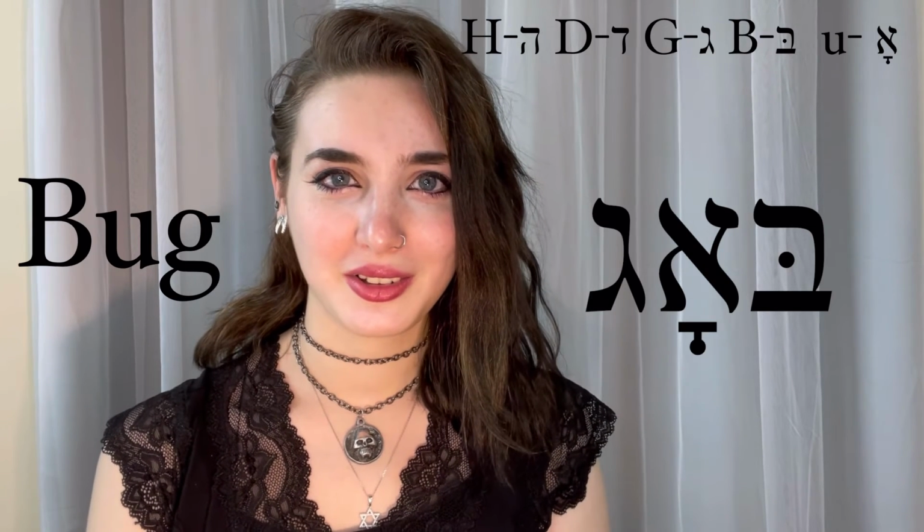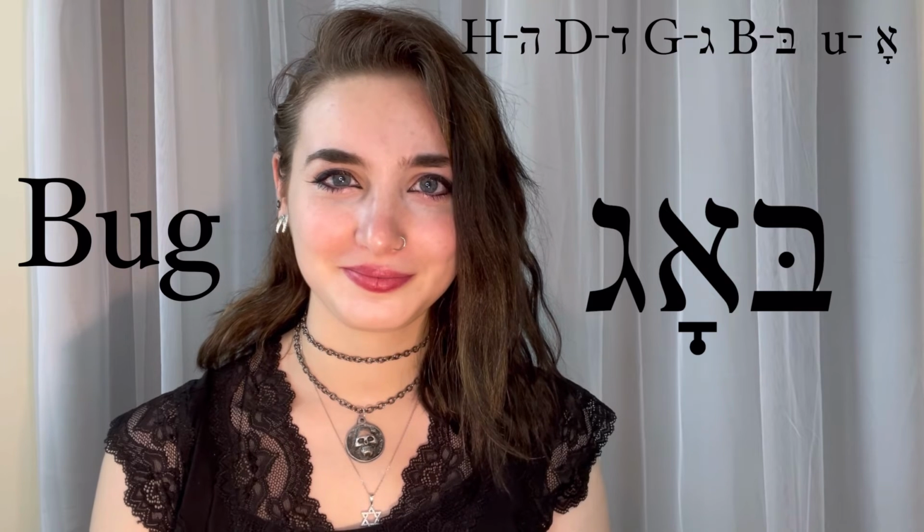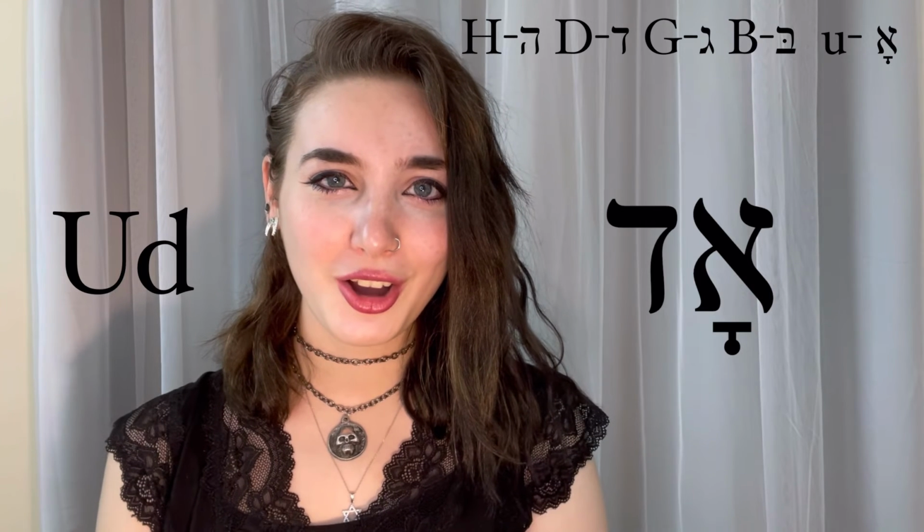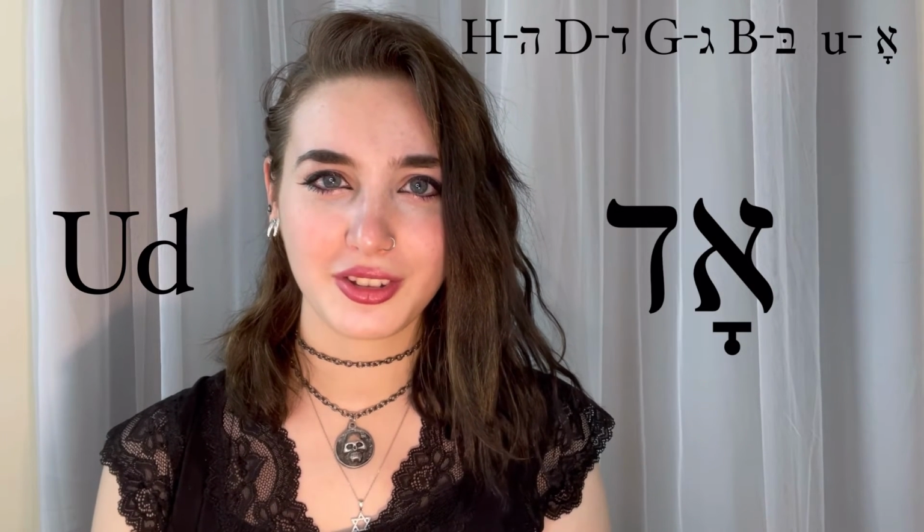Bug. First we have a bet, b, again an aleph with a kometz, a, and a gimel, g, bug. Od. First we have an aleph with a kometz, a, and a daled, d. Od.